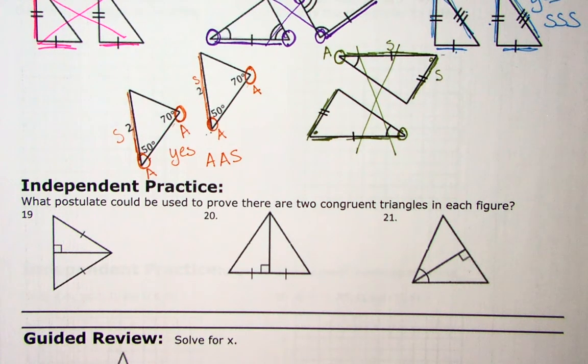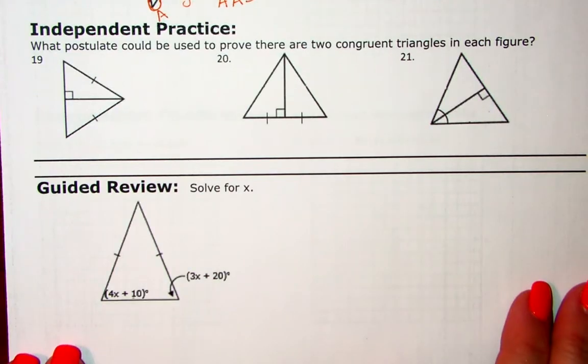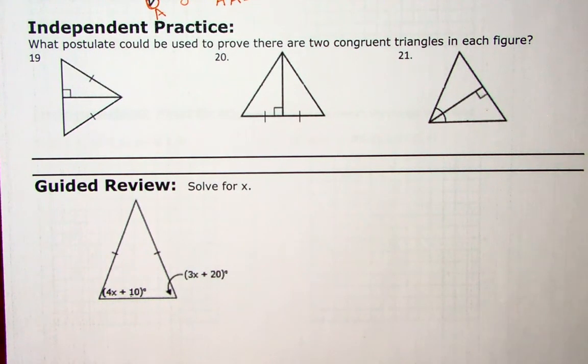Welcome back to the last part of the review. We're going to look at these last two guided reviews. The first one I have says solve for x. I can see I have an isosceles triangle.